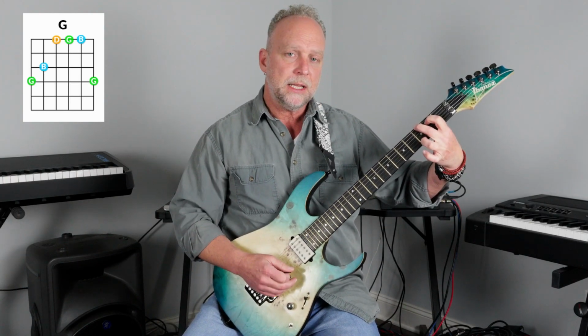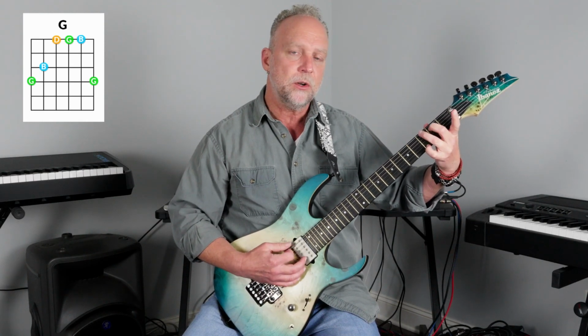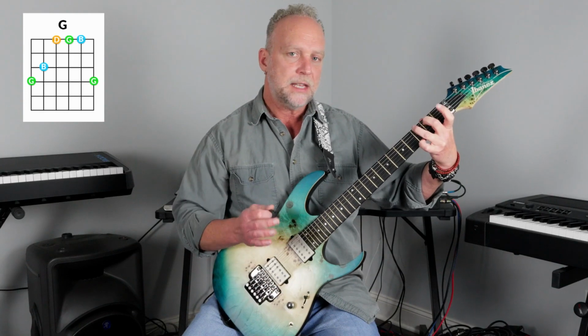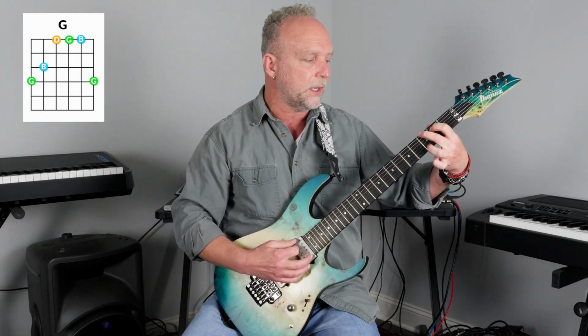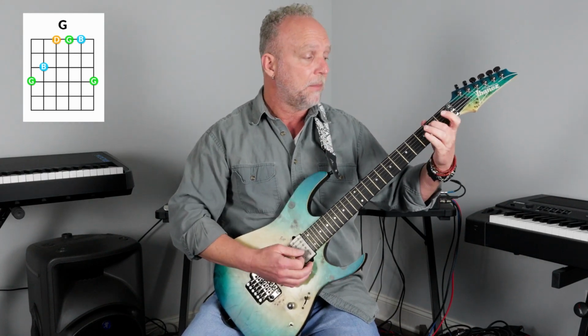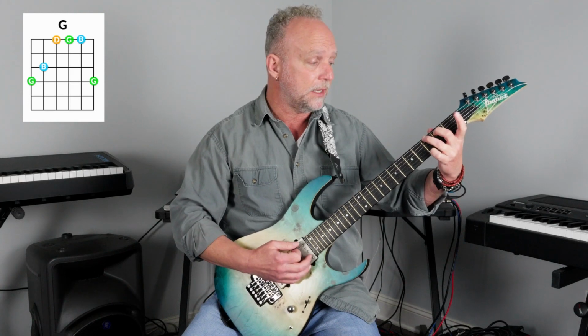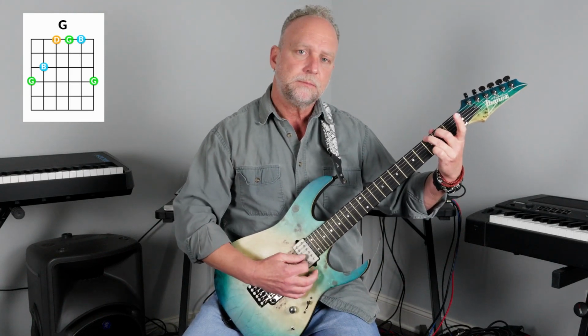Now you see people playing it this way, or they'll use these 3 fingers here. For some people, it's easier to do it this way. Same exact thing, we're just using fingers 2, 3, and 4 instead of fingers 1, 2, and 3. I am a 1, 2, and 3 player, but I see a tremendous amount of people playing it this way. All right, so here we have a G major.